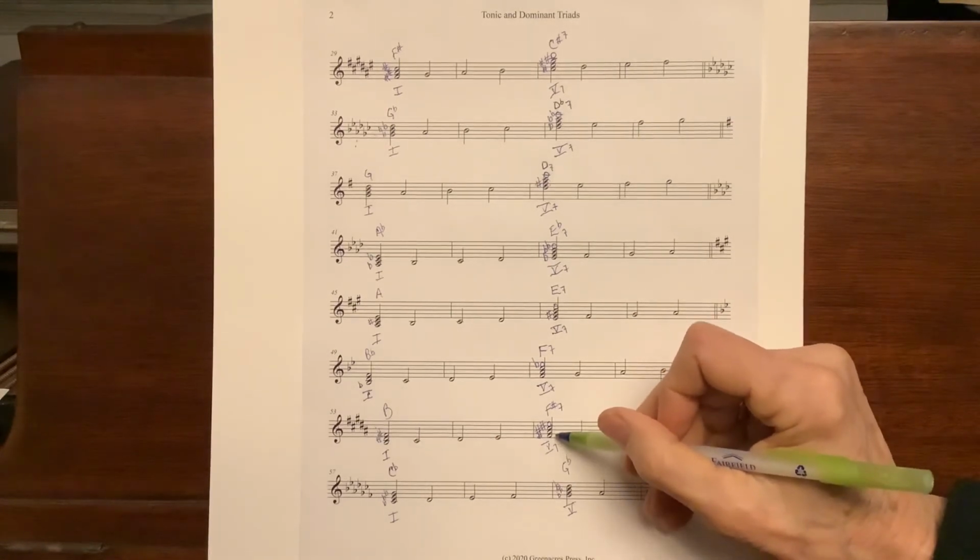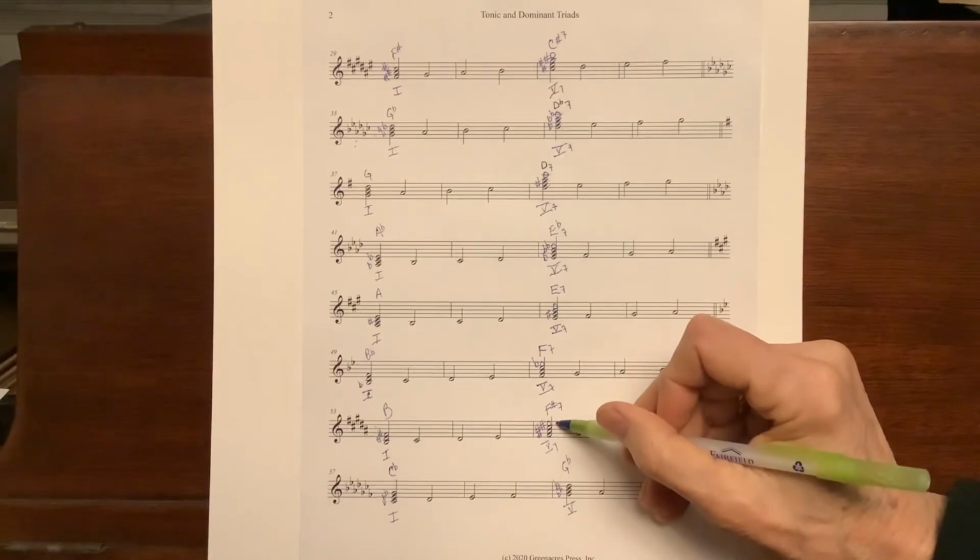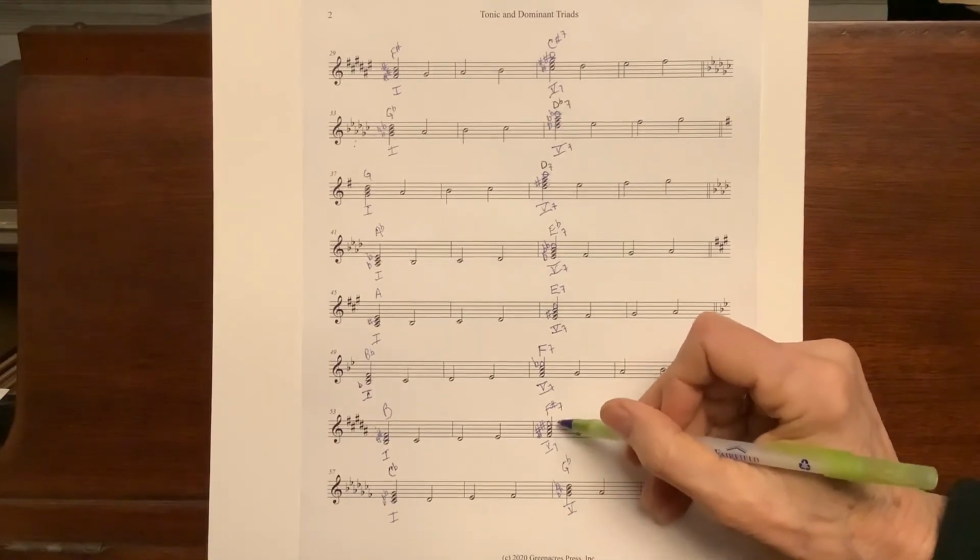Again, F sharp, A sharp, C sharp, E. And again, F sharp, A sharp, C sharp, E.